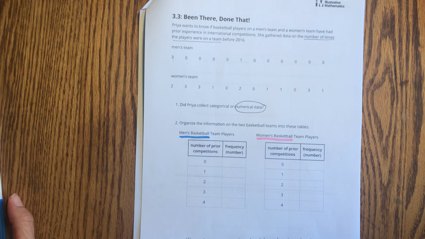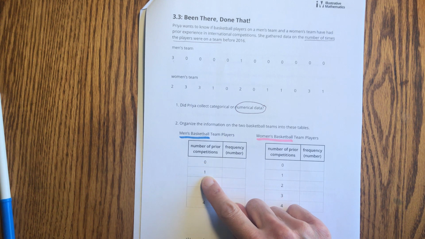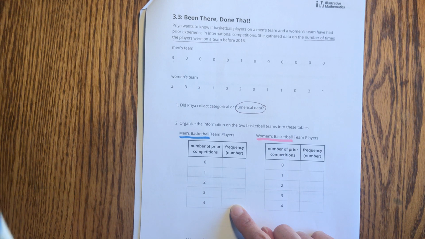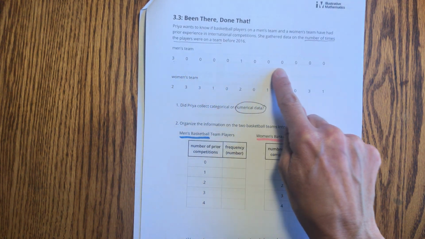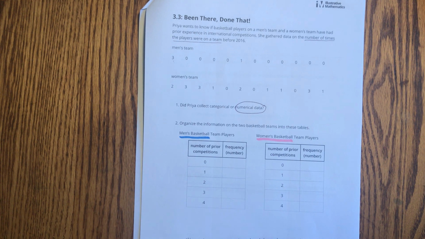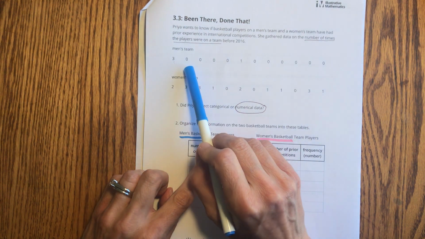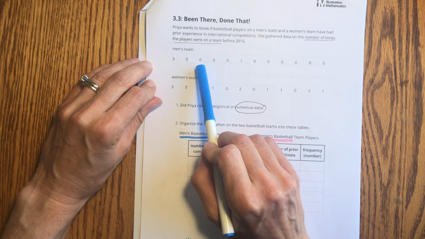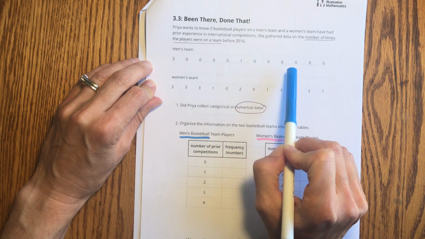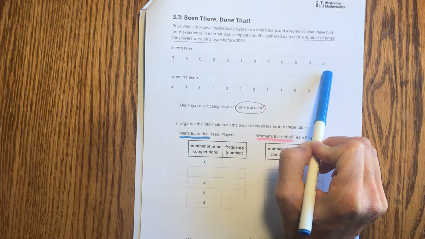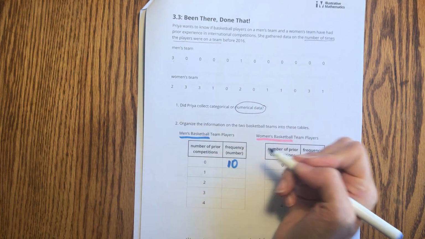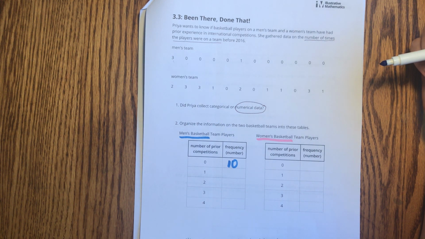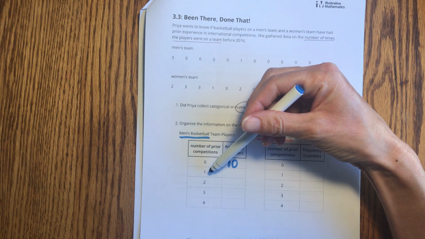Okay, so for the men's basketball teams, this is the different responses, and then here's the frequency. So we're looking for how often the players on the men's team responded with this number. If we're looking at 0, we can go back to the men's team. We can count up all the number of responses that were 0. 1, 2, 3, 4, 5, 6, 7, 8, 9, and 10. So 10 players reported that they had 0 years of experience, or 0 number of times that they were on a team. Okay. Next, we've got 1.